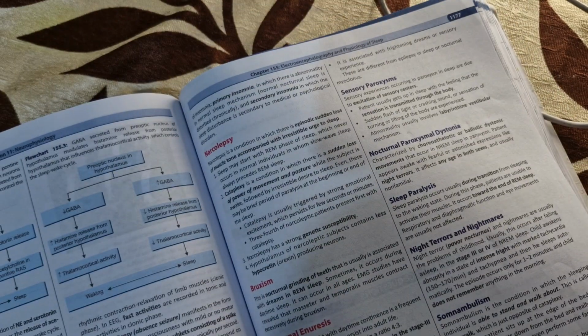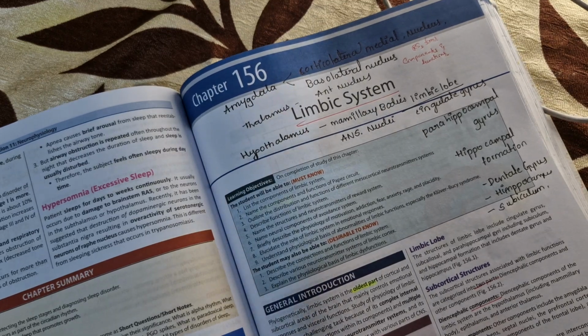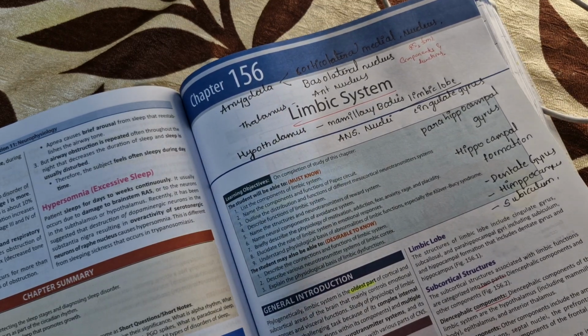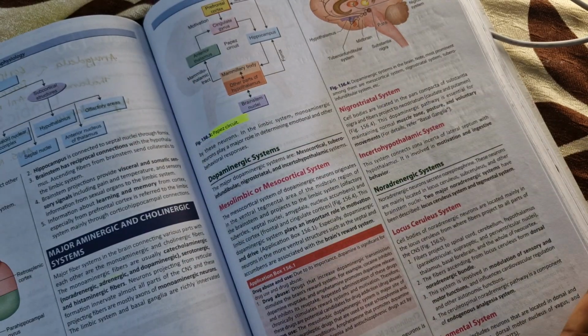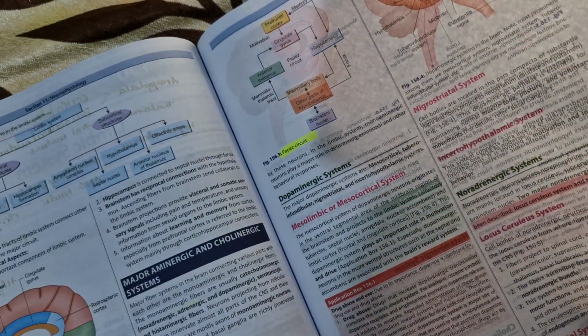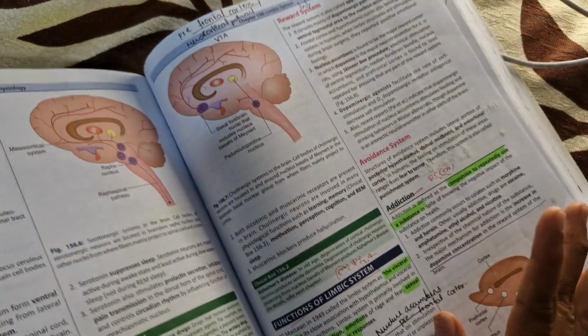Coming to the limbic system. Limbic system is important for 5 mark question. The last sub questions are components and functions of limbic system. Papez circuit is important for 5 mark question. Classification of limbic system is important. Addiction is important for 5 mark question.